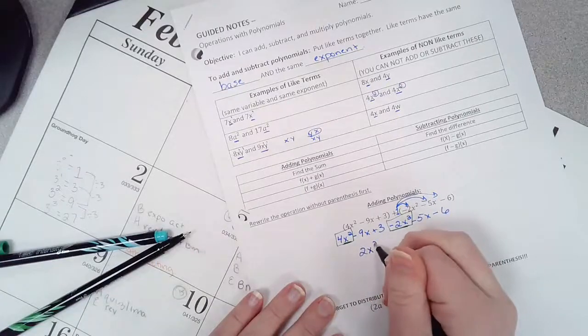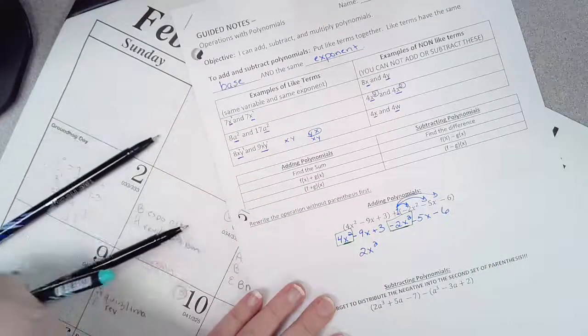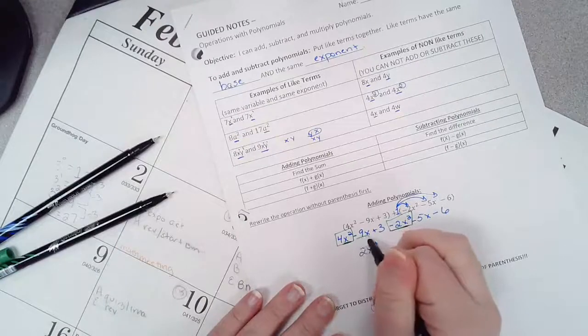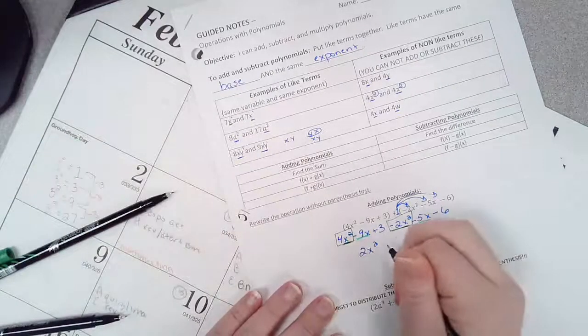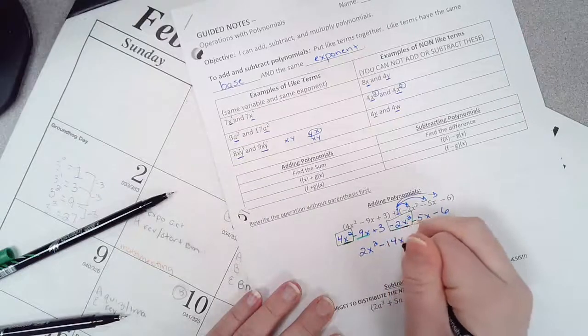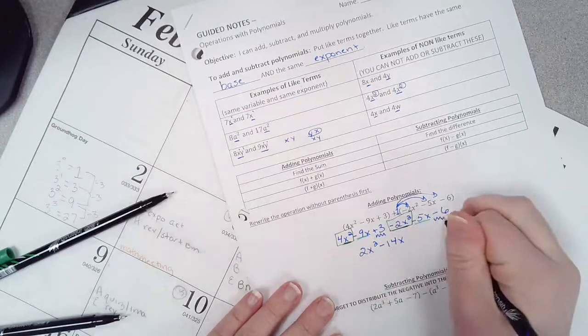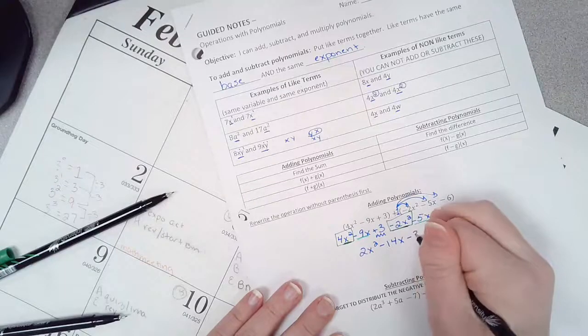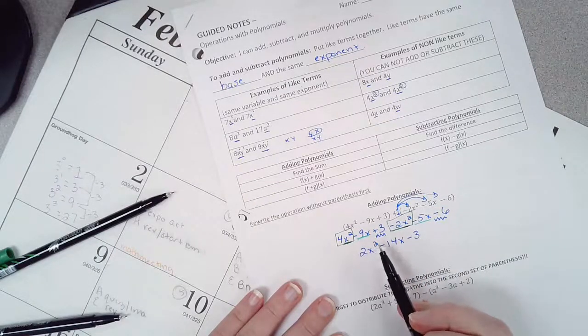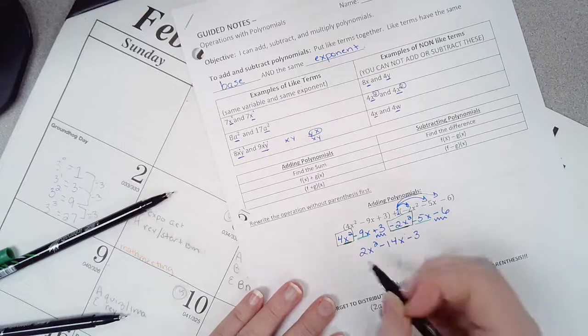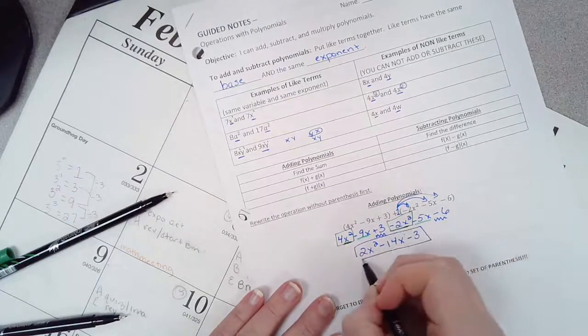And then I have a negative 9x and a negative 5x. When you add those two together, you get negative 14x, and then my last two are a plus 3 and a minus 6, which makes it negative 3. I am in standard order. Leading exponent is 2, 1, 0, so this is my final answer when I simplify and add my polynomials.